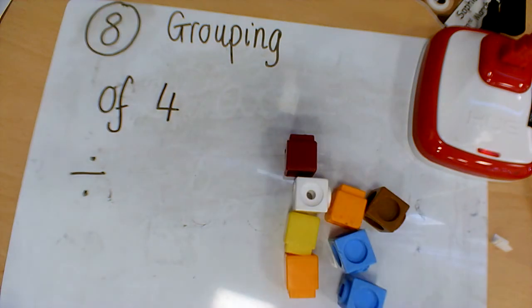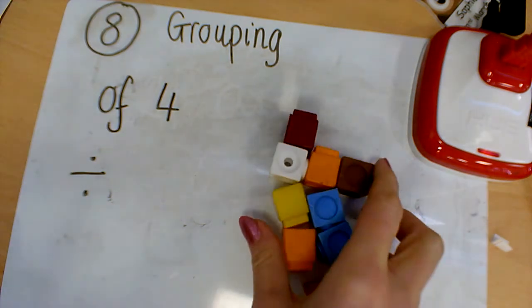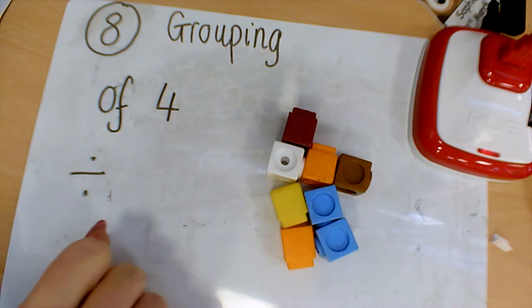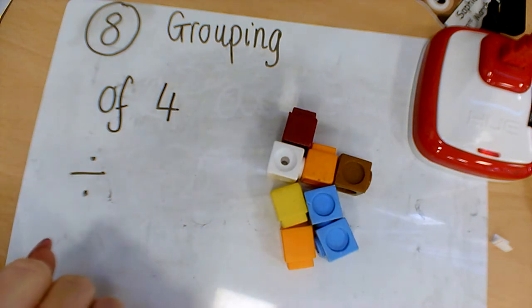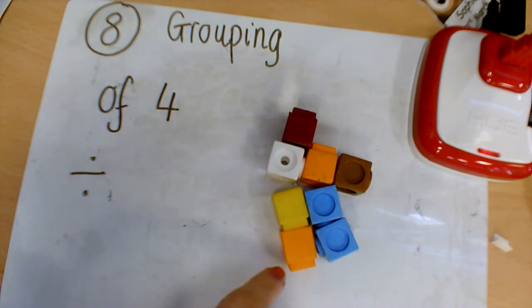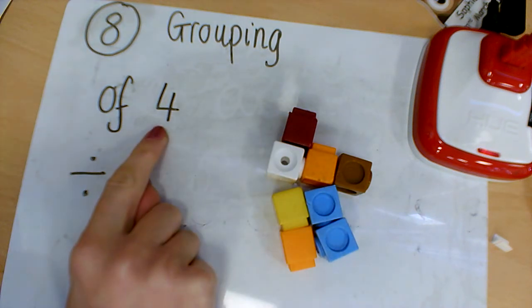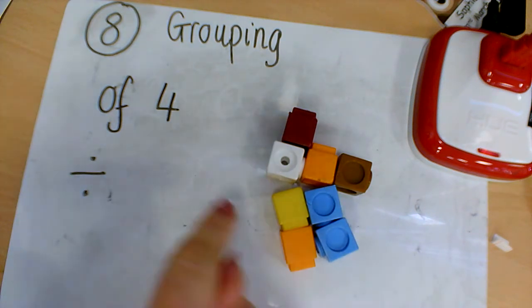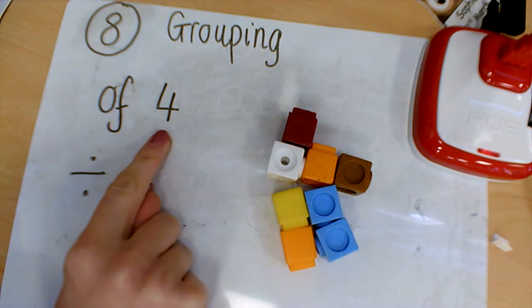I'd like you to join in this one with me. So can you please pause and get 8 small objects? Okay, I would now like you to put those 8 objects into groups of 4. Pause now and put your 8 objects into groups of 4.